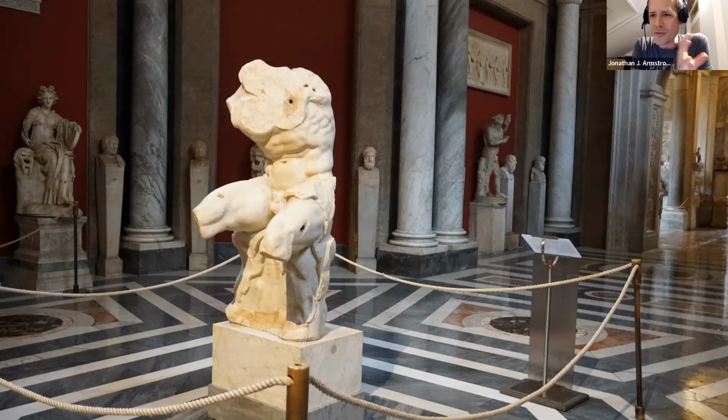And as the day was coming to an end, I was fading, after hours and hours of walking around. I revisited some of the pieces that I most wanted to see, and I found myself gravitating back to this piece. This is called the Belvedere Torso, and I was intrigued by it. It's of course a partial sculpture. Most of it's missing. We only have this fragment left.